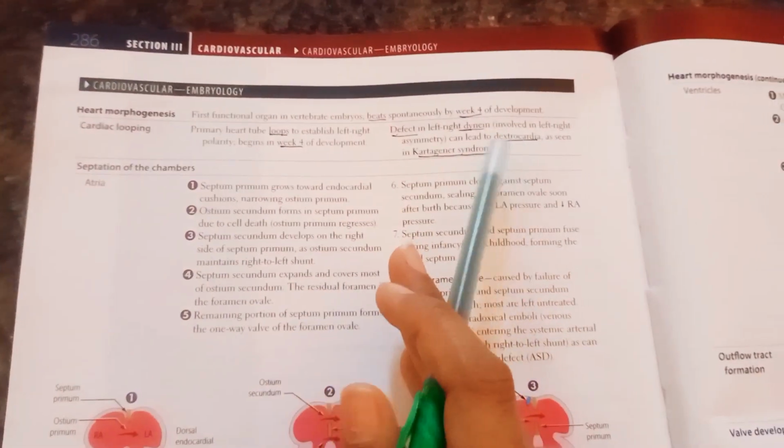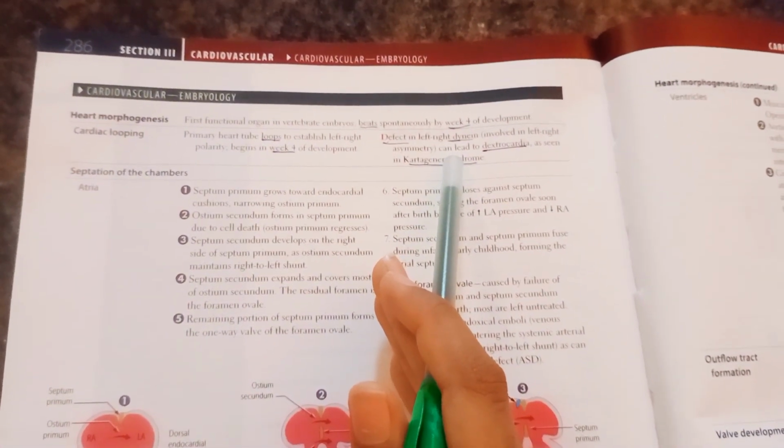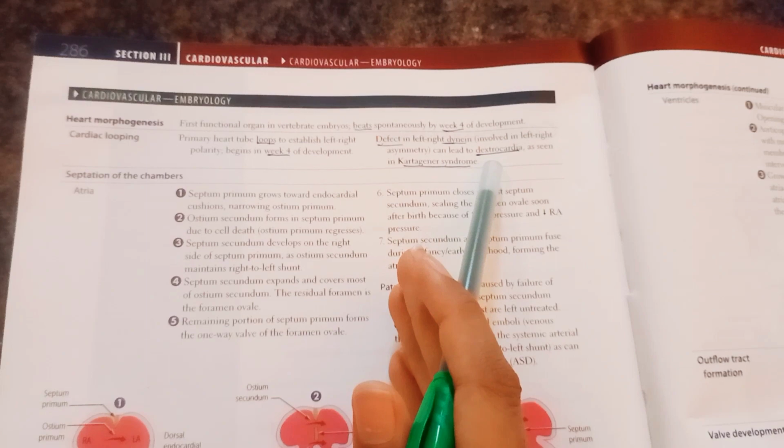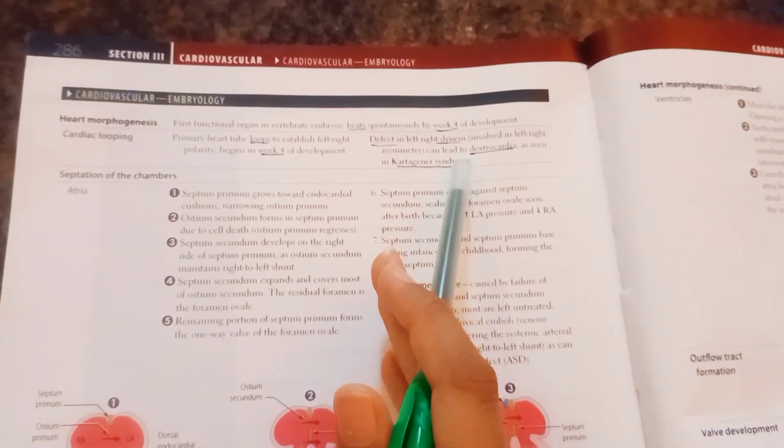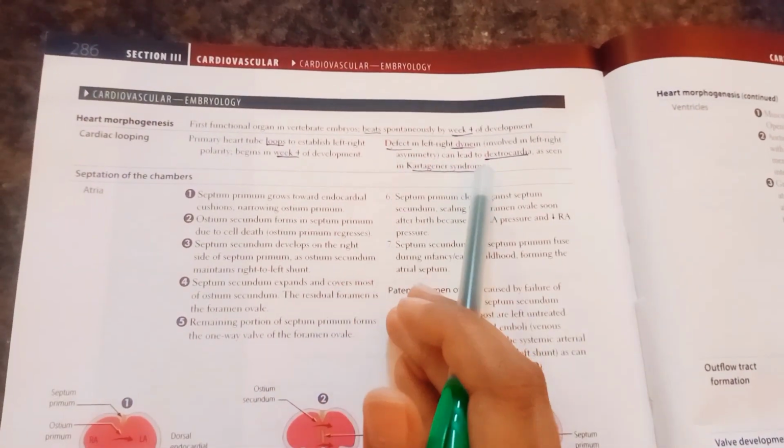If there is any defect either to the left or right of dynein, that is called dextrocardia, that is heart is on the right side instead of left side. This is seen in Kartagener syndrome.